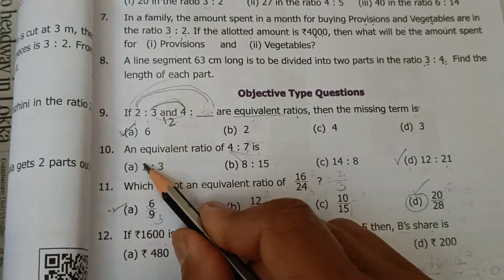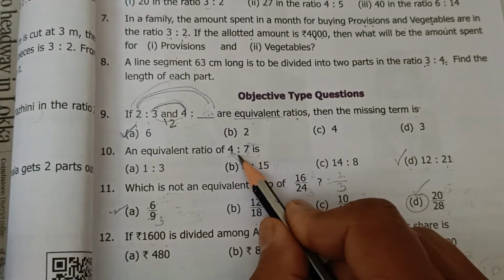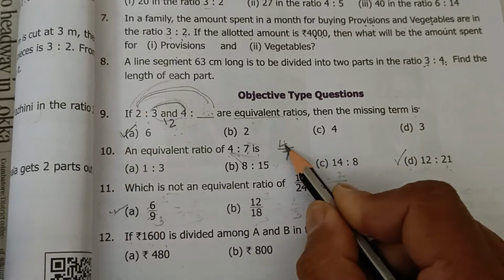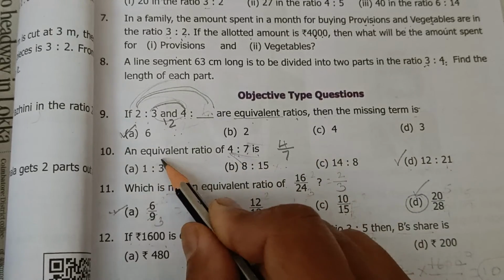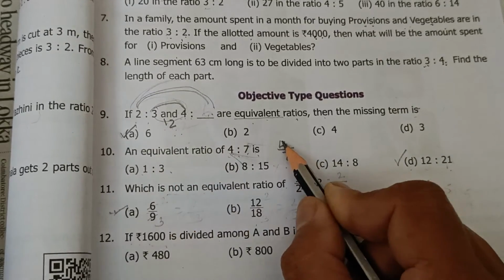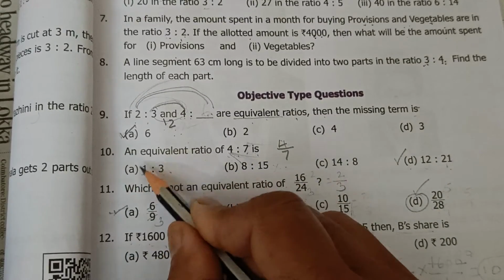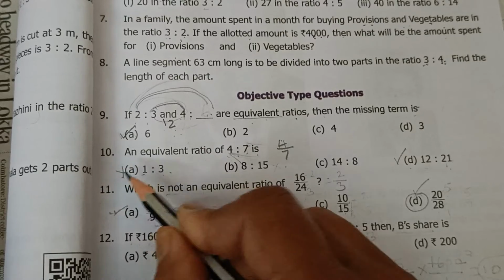Look at the second one. An equivalent ratio of 4:7. That is, 4:7 means 4 by 7. Will it be equal to 1 by 3? No, the numerators are different, the denominators are different. It is already in simplified form. This is not an equivalent ratio.